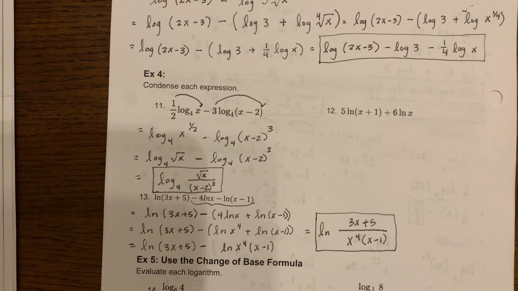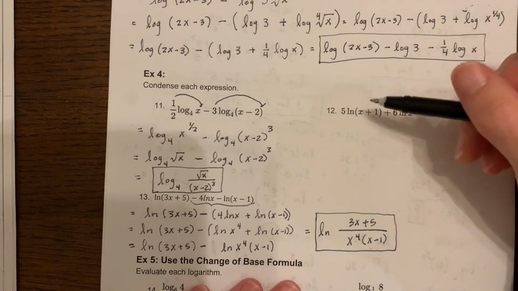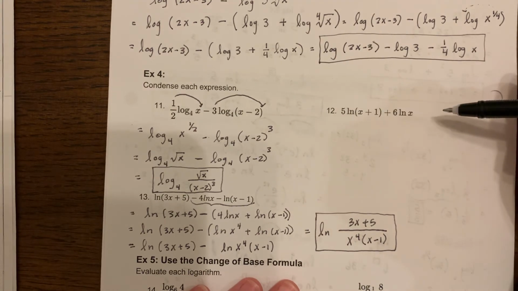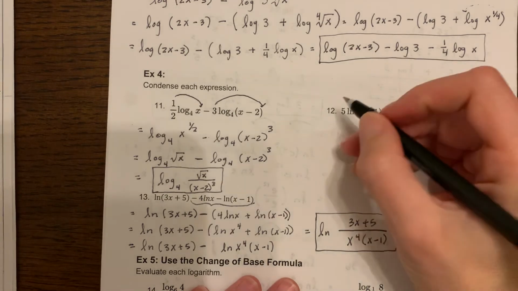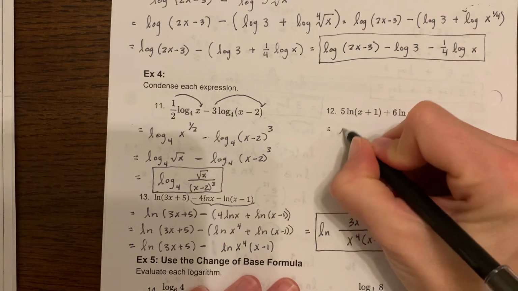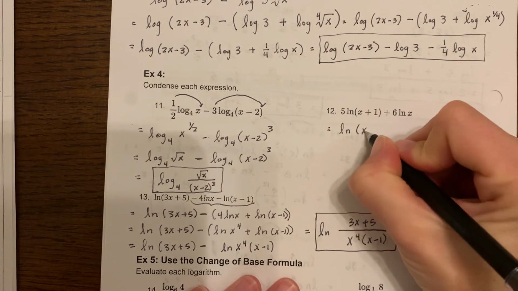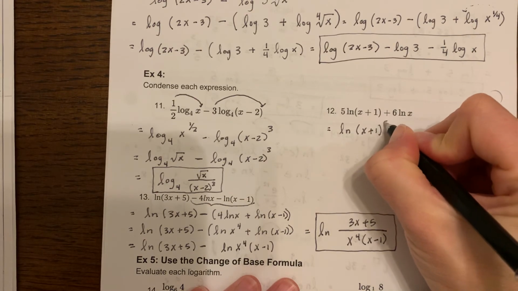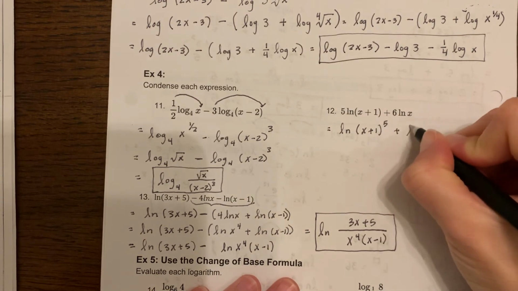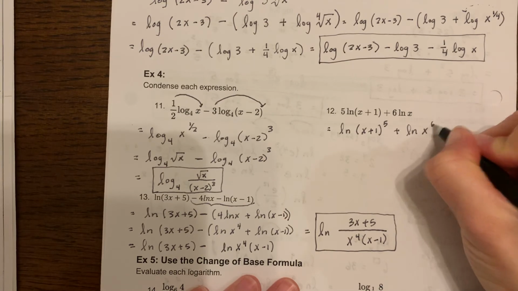For problem number 12, I want to write this expression as a single log. I notice that both logs have a number out front, so I'm going to use the power property to move those numbers to the power. So I'm going to rewrite this as the natural log of x plus 1 raised to the 5th power plus the natural log of x to the 6th power.